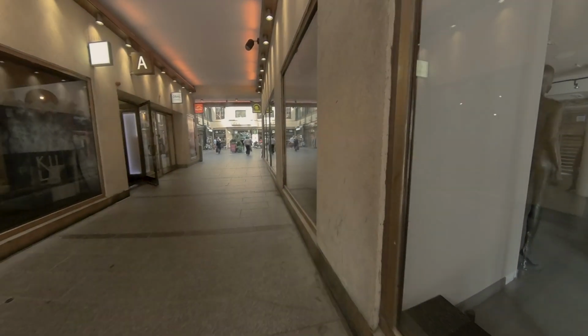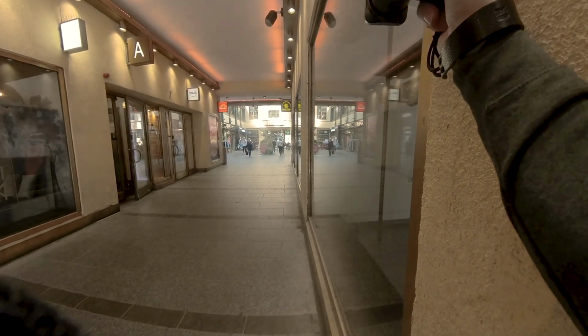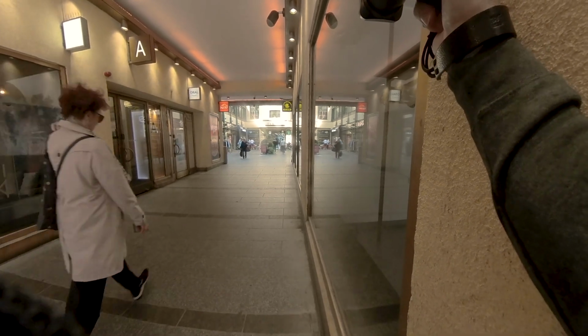Most of them don't understand that, and that's a good way to photograph people, through reflections, if you find it intimidating to photograph people in public. So this is a good way to start.